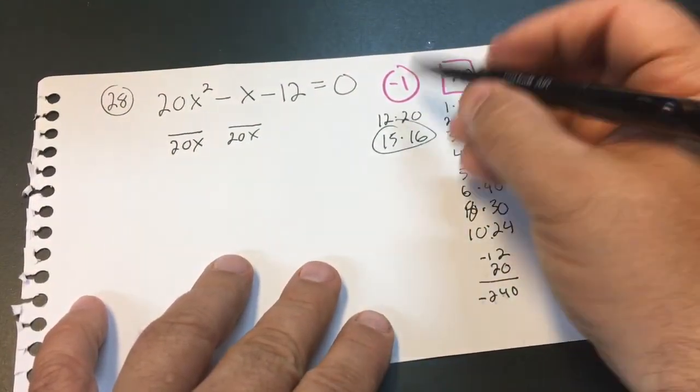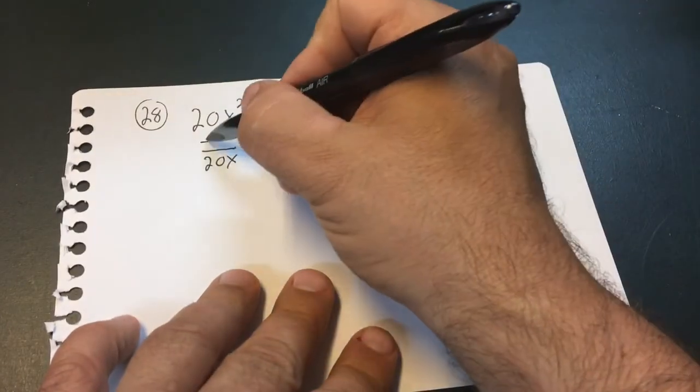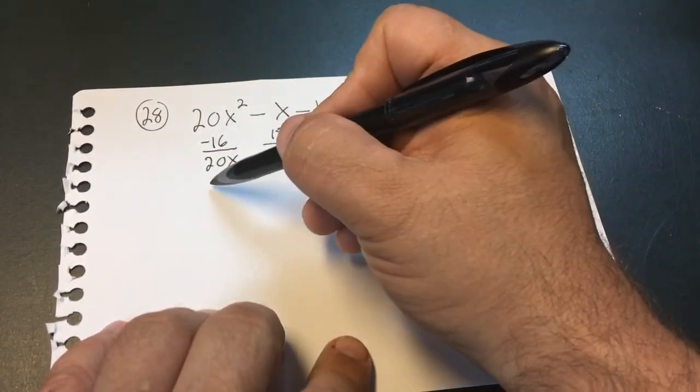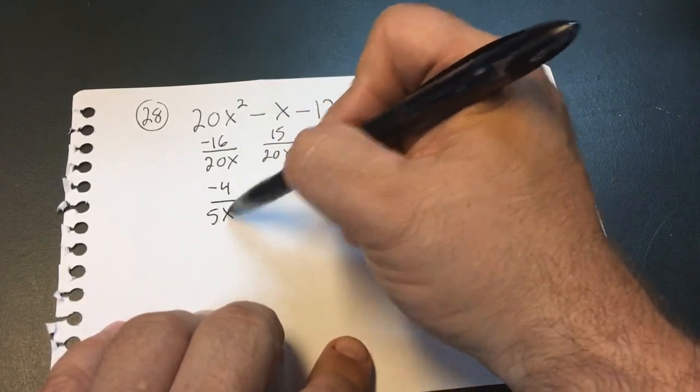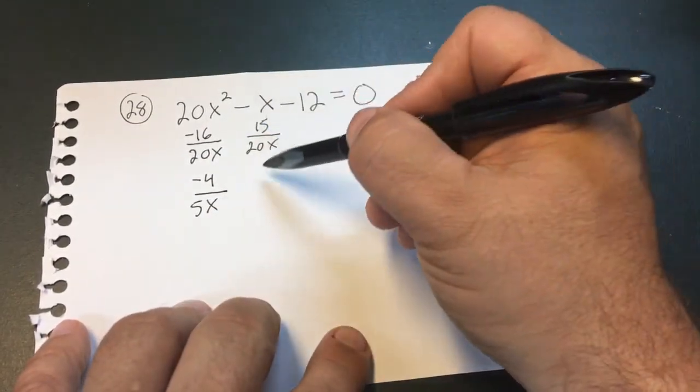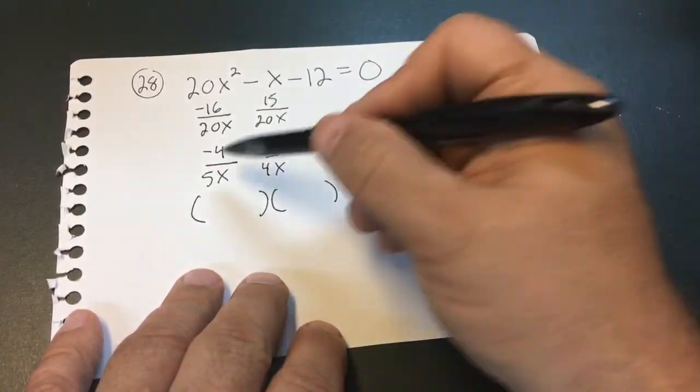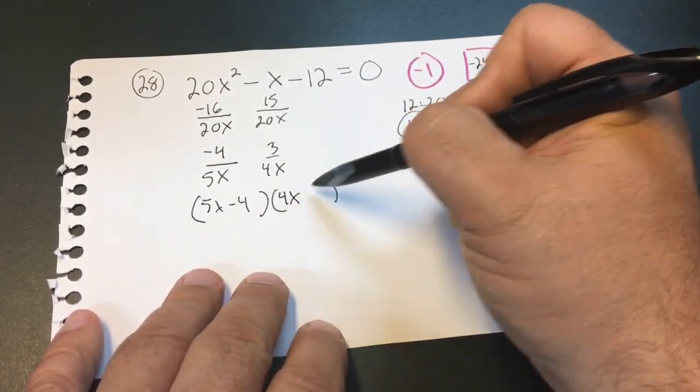And that's the one. It has to be negative 16, positive 15. This is going to simplify to be negative 4 over 5x. And then this is going to simplify, 5 goes into that, 3 over 4x. I'm going to build my factors now. My factors should be 5x minus 4 and 4x plus 3.